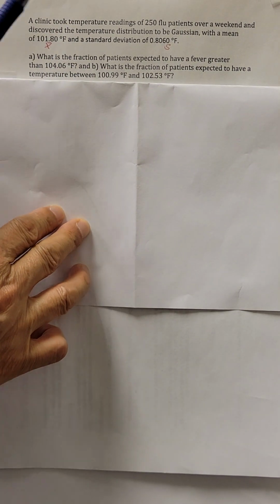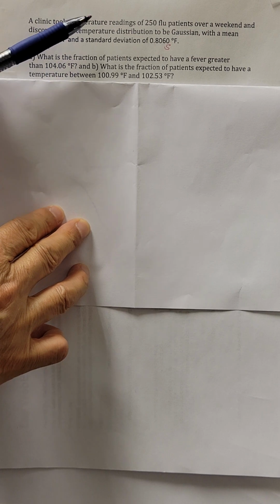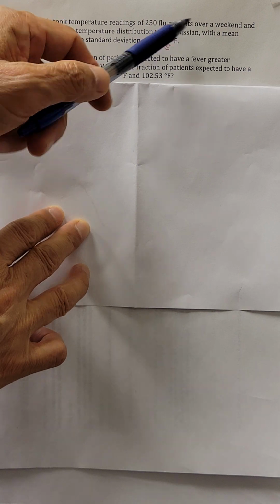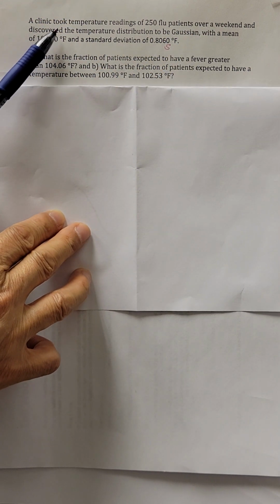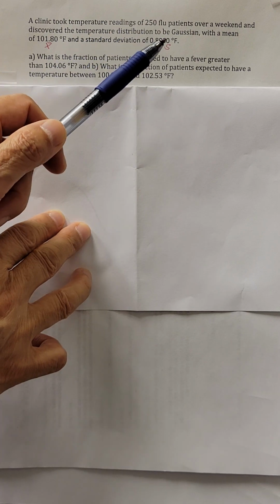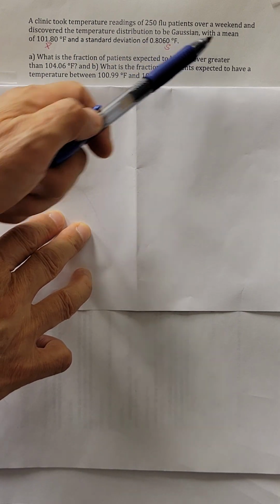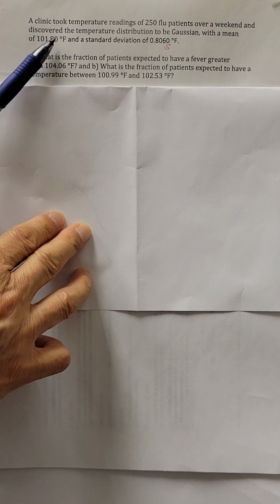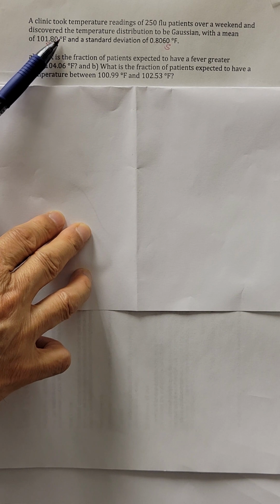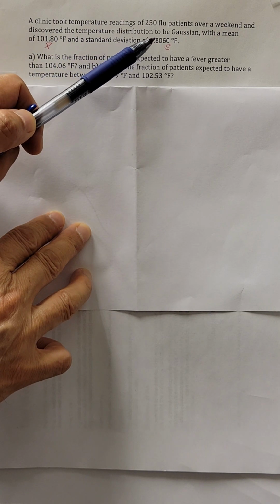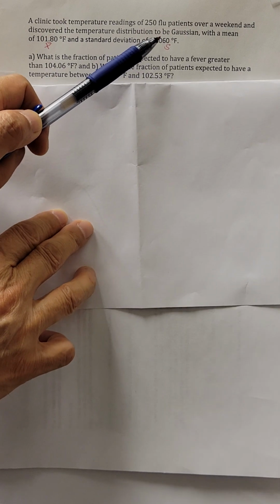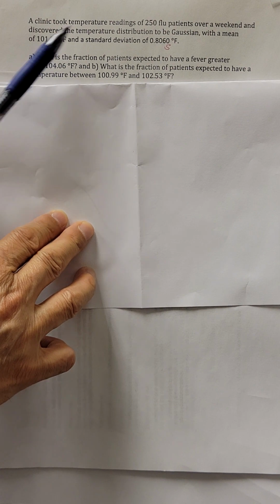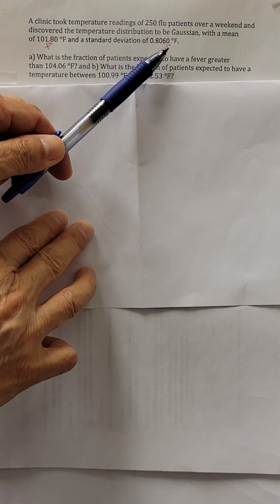Let's read this question. A clinic took temperature readings of 250 flu patients over a weekend and discovered the temperature distribution to be Gaussian with a mean value of 101.8 degrees Fahrenheit and a standard deviation of 0.806 Fahrenheit. Make sure you understand mean value means this is X bar, standard deviation here is S.